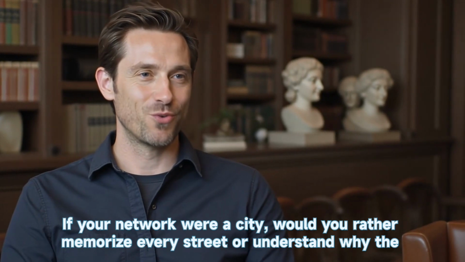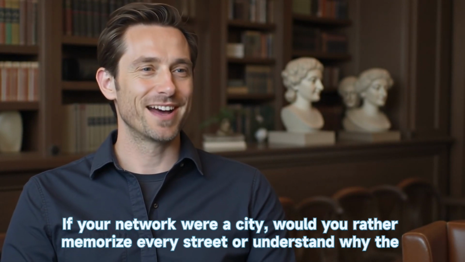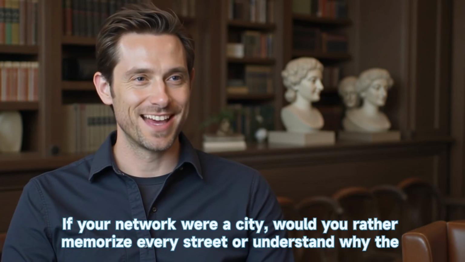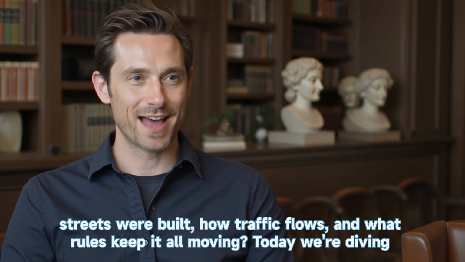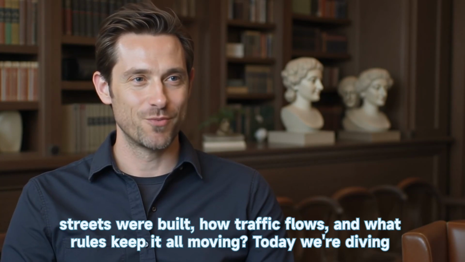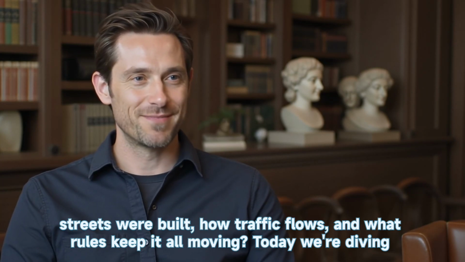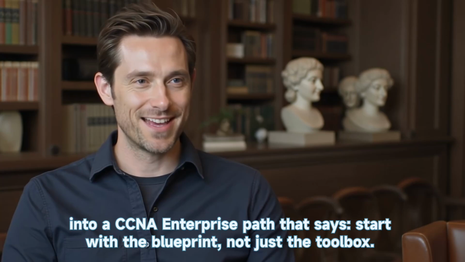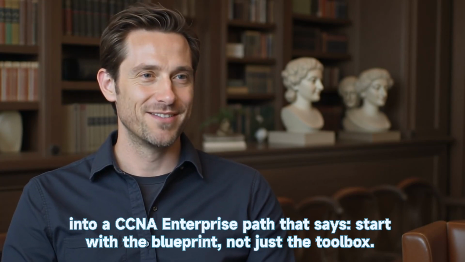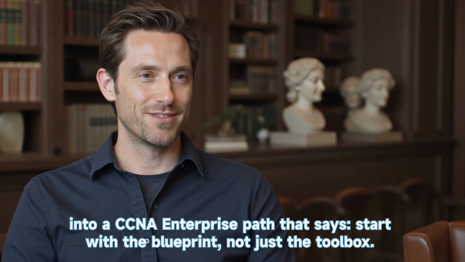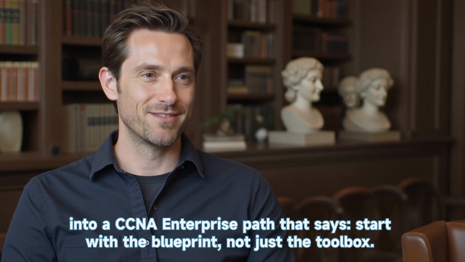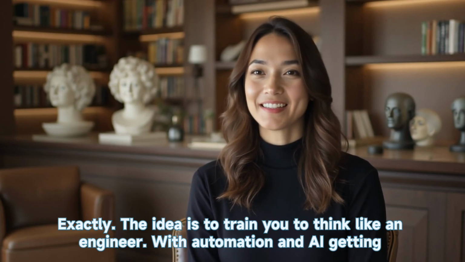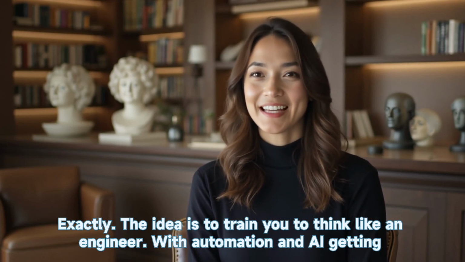If your network were a city, would you rather memorize every street or understand why the streets were built, how traffic flows, and what rules keep it all moving? Today we're diving into a CCNA enterprise path that says, start with the blueprint, not just the toolbox. Exactly. The idea is to train you to think like an engineer.